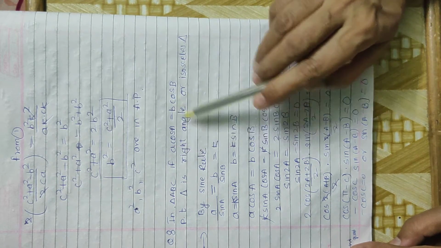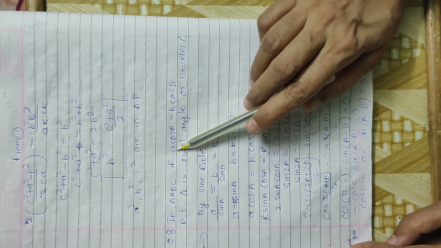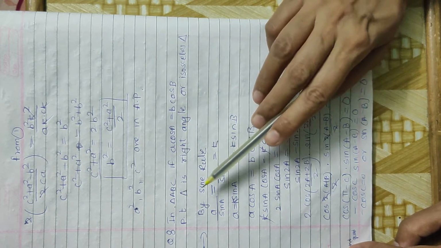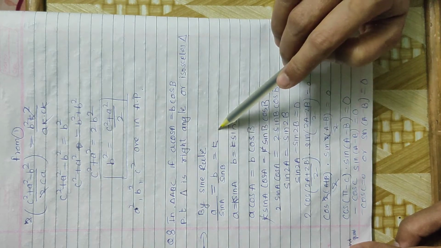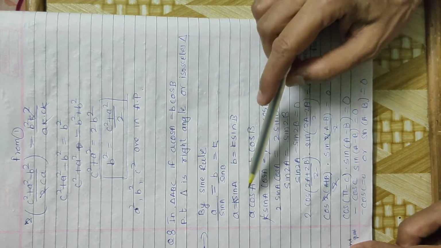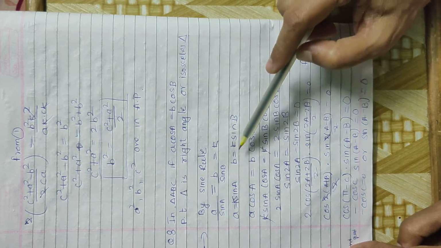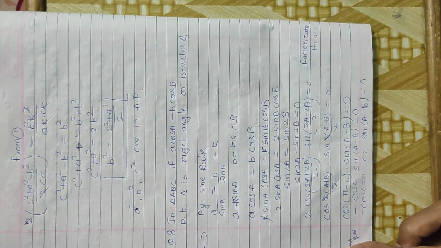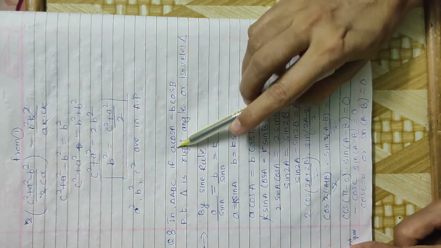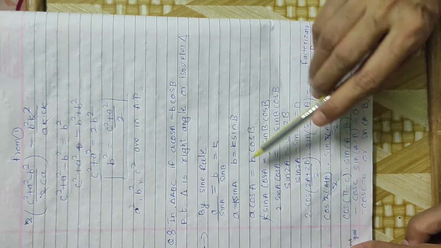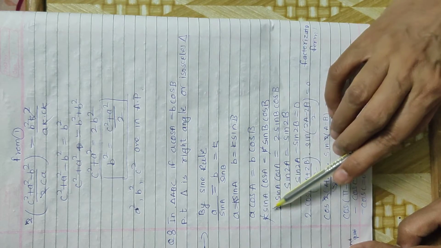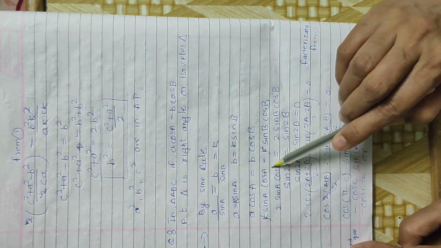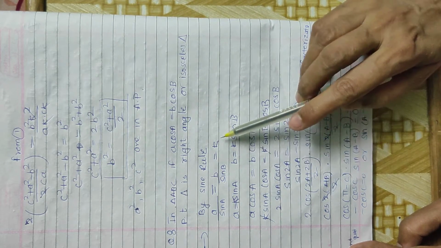So first we will write the sine rule for writing the values of A and B. Therefore sine rule: A upon sin A is equal to B upon sin B is equal to K. Therefore A is equal to K sin A and B is equal to K sin B. Now write down the given condition: A cos A is equal to B cos B. Now instead of A we will write K sin A, this cos A as it is, equal to what is our B?